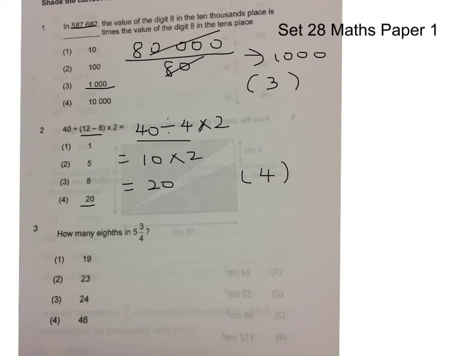How many 8s are there? 8s is actually just 1 over 8. So 5 3 over 4 is the same as 5 6 over 8. Okay, we change it to improper fraction. 5 times 8 is 40, 46 over 8. This is the same as 46 times 1 over 8. So there's 46 of it. Question 3, your answer is 4.